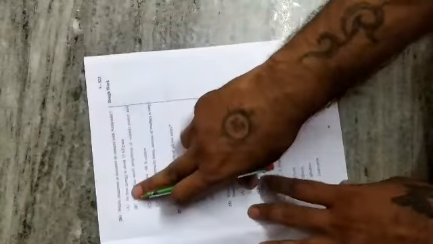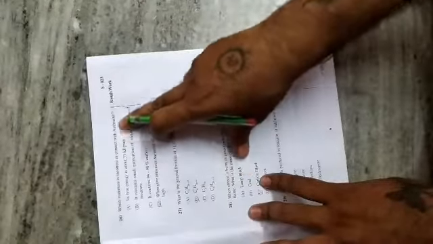Which catalyst is used to produce sulfur trioxide SO3 from sulfur dioxide SO2? V2O5 is given in your textbooks. V2O5 is the answer. Question number 26. Which statement is incorrect in context with anthracite?